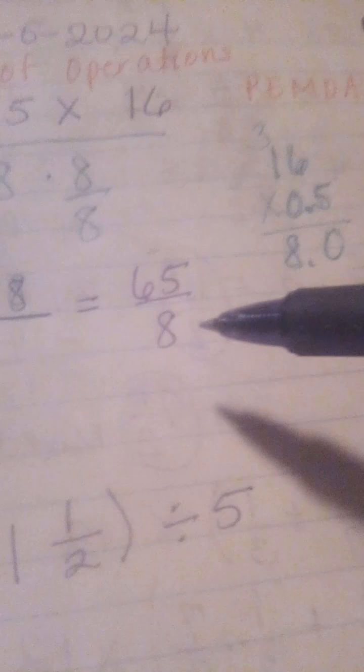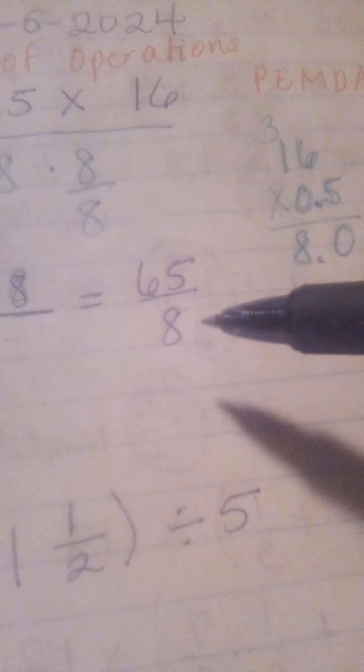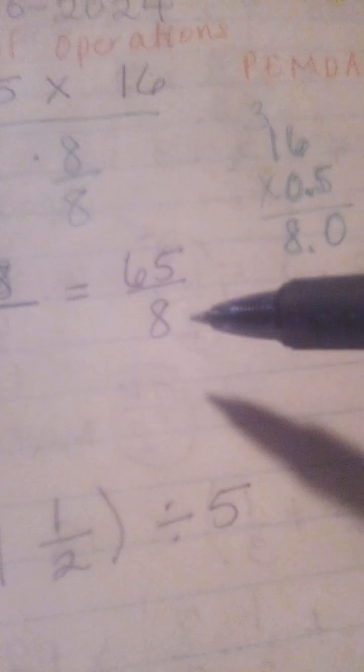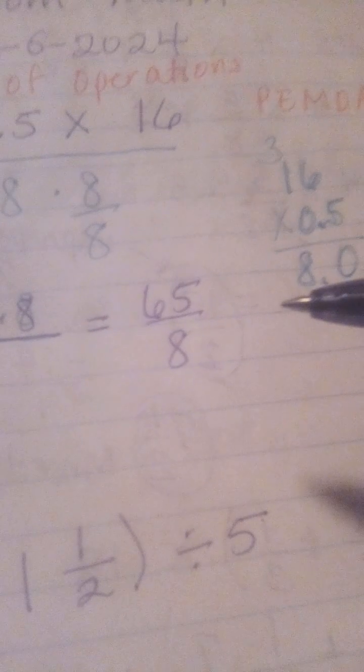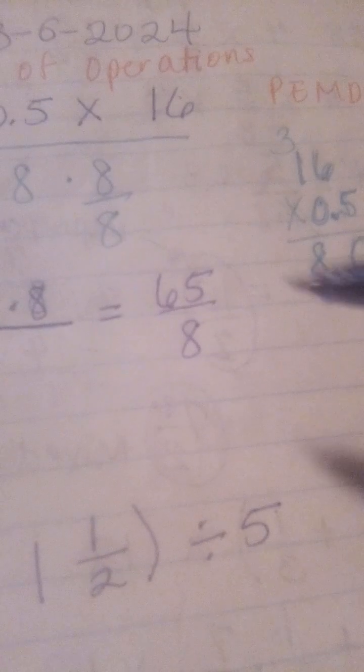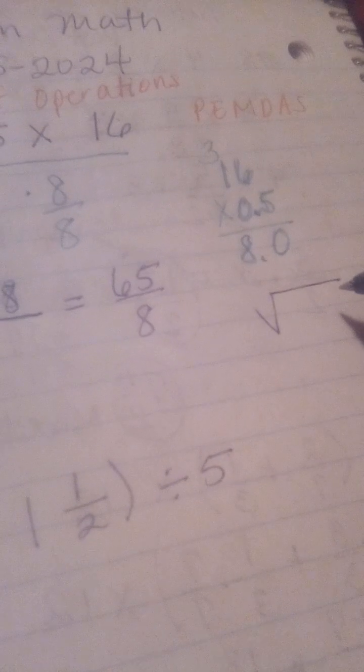No. Some teachers will prefer an improper fraction. Most of the teachers do mixed numbers. So, question: which number goes in the box? The 65 or the 8? 65, right?